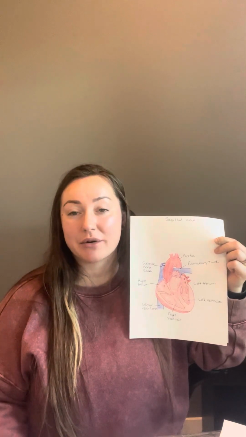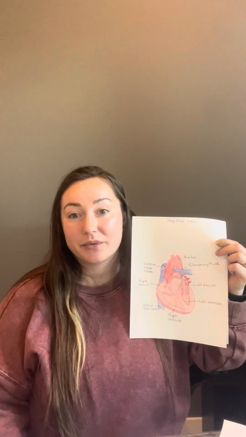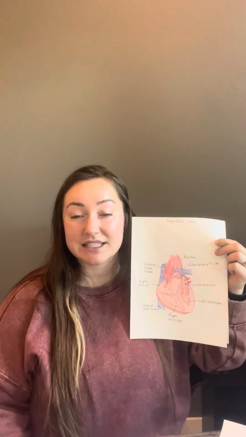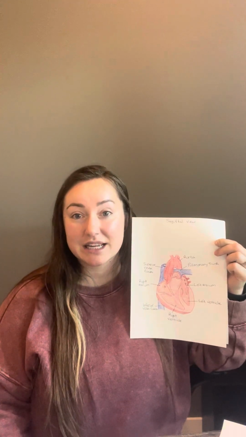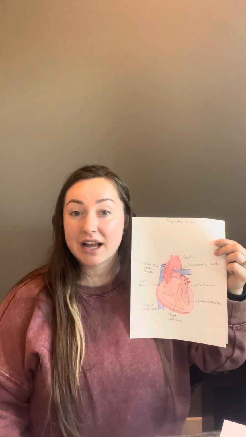Hi, today we are going to talk about an atrial septum defect, specifically a patent foramen ovale. In order to understand this defect, it's important to know how our heart works under normal circumstances. So, we are going to go ahead and cover that first.